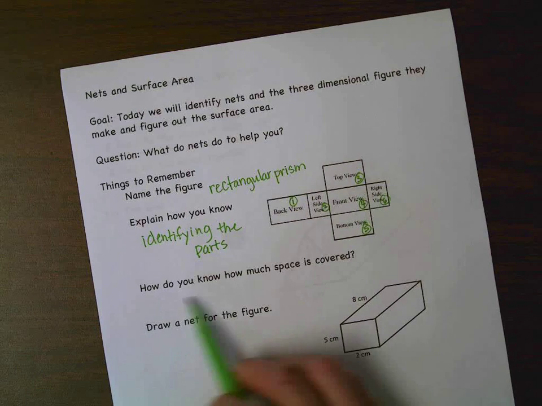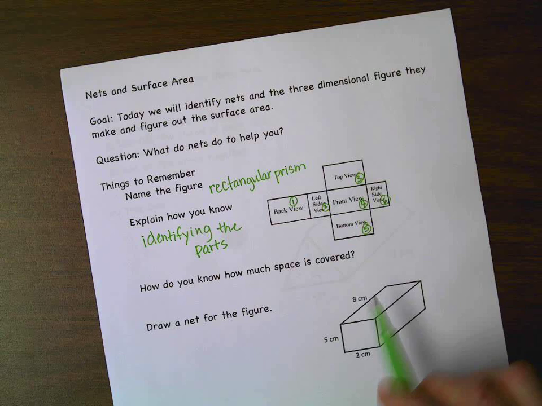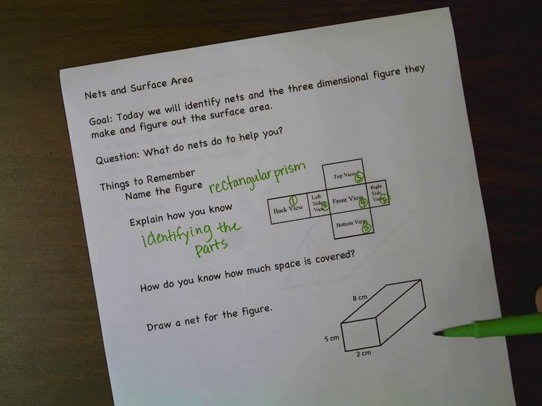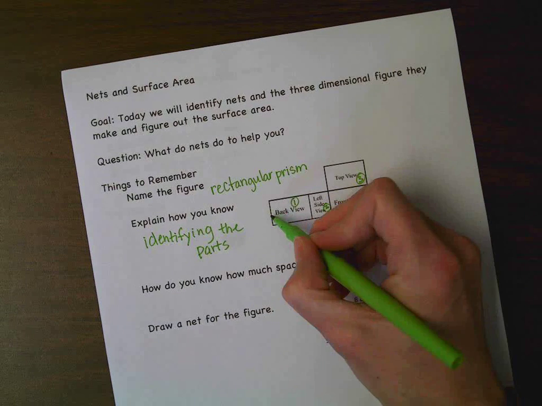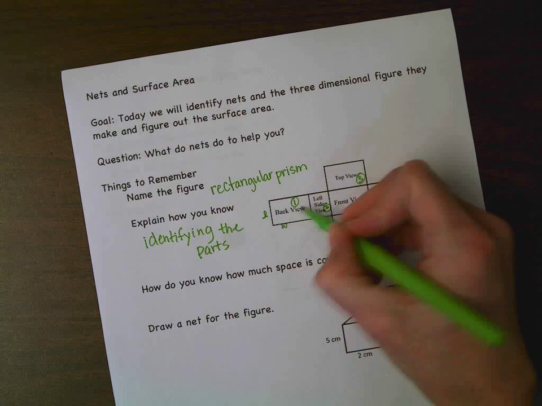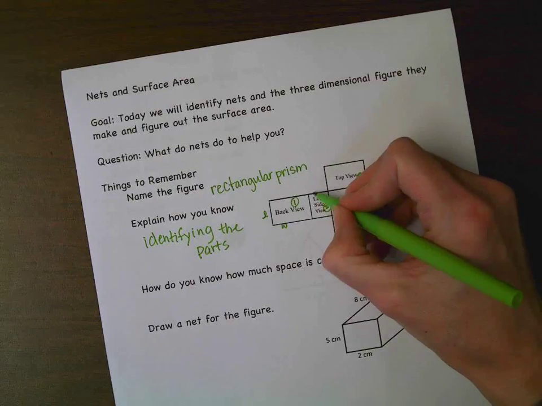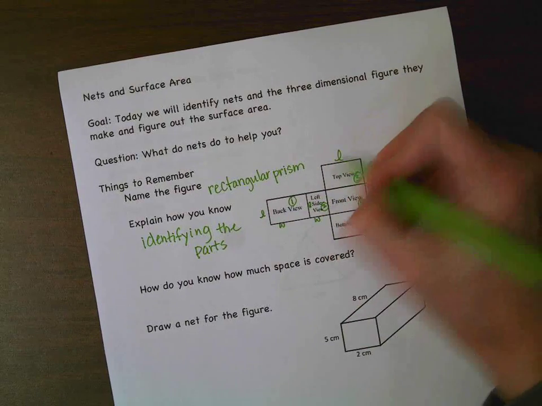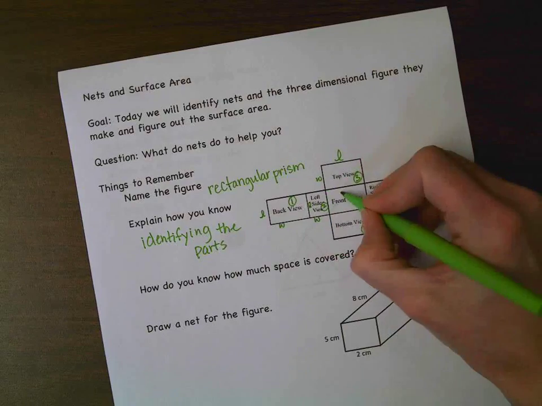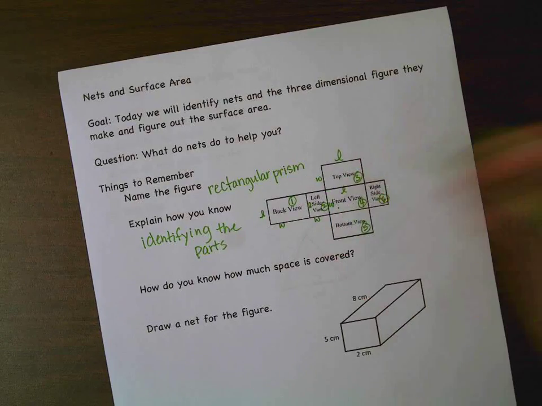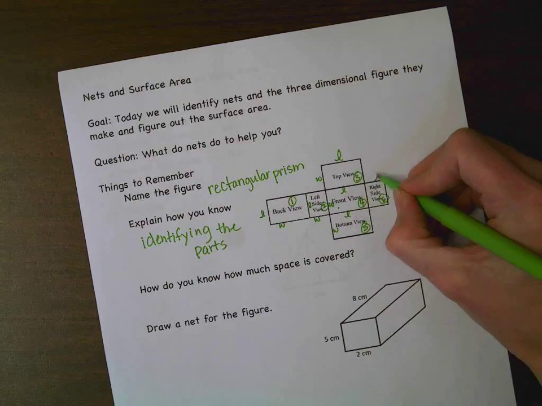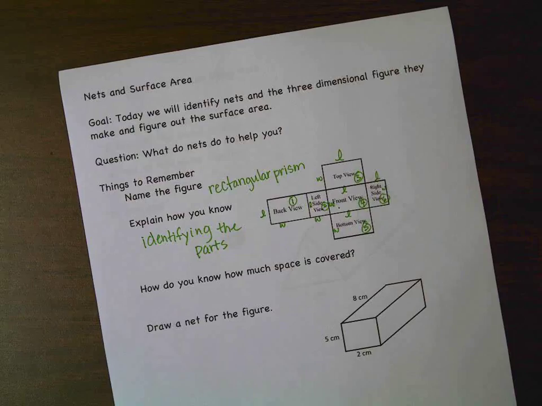Okay? How do you know how much space is covered? Well, what you do to figure out how much space is covered is you take the area of each face. So we're going to take the length and the width of this area, the length and the width of this area, and so on for each of the six faces.